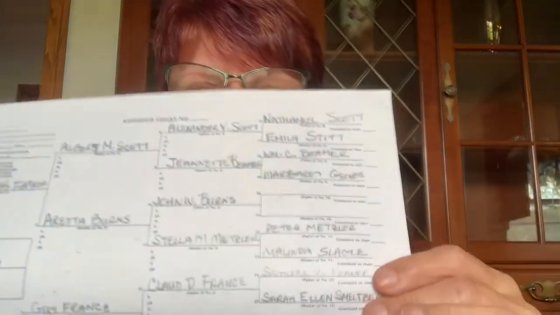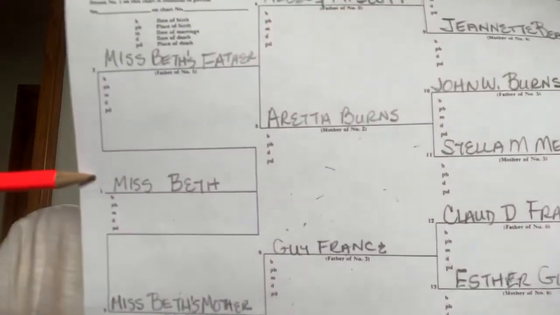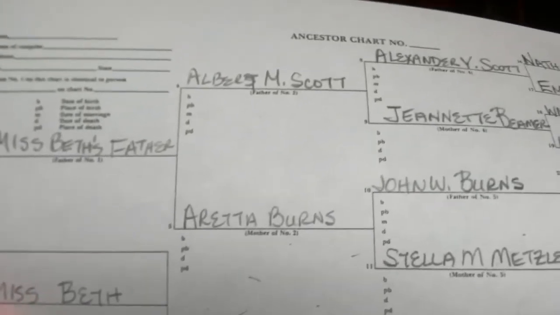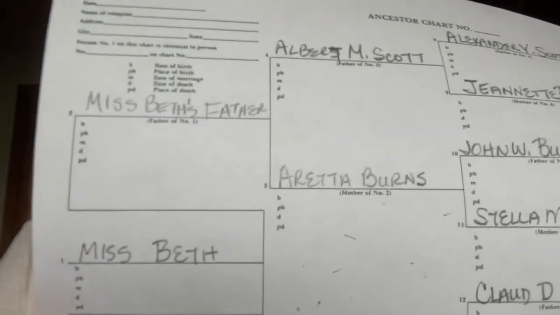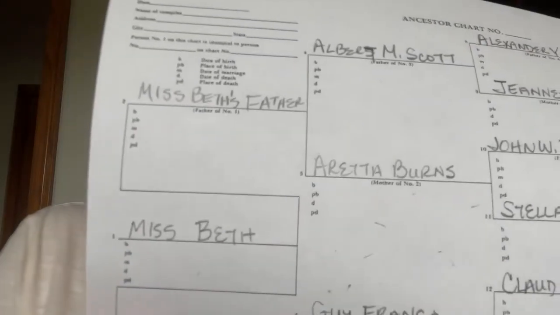But your biggest resource you're going to have when you first start doing your family tree is, not surprisingly, your family, because you've got to start with what you know. So if you were filling out your genealogy form like this, you would put your name here where it says Miss Beth. That would be your name. Well, you know when you were born probably and where you were born and such, and you could easily fill that in. Then you probably know your parents' names too.